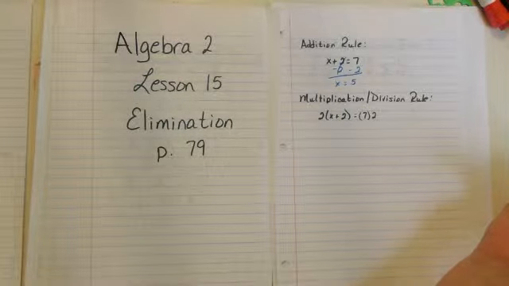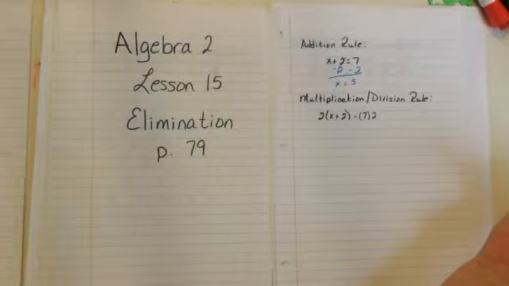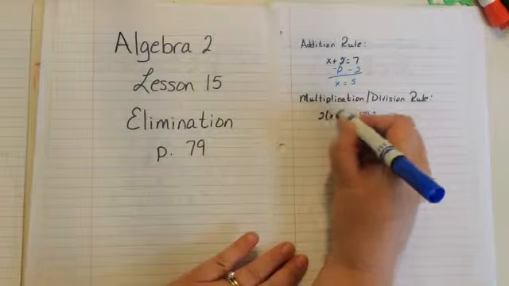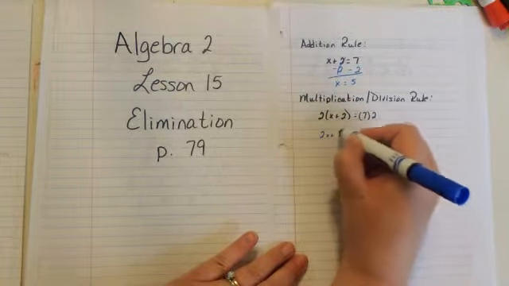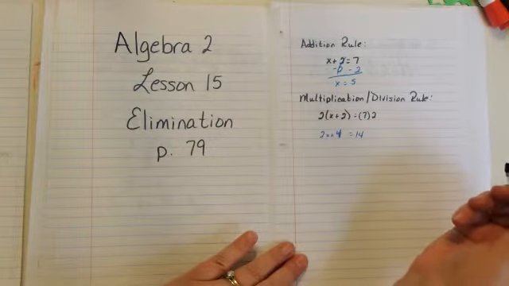The multiplication rule says we can multiply or divide the same number by every term of an equation without changing the solution to the equation. So we can solve this by first distributing, and we'll have 2x plus 4 equals 14.